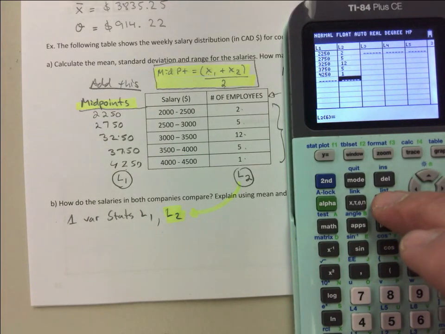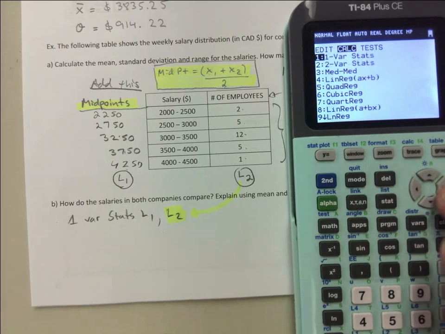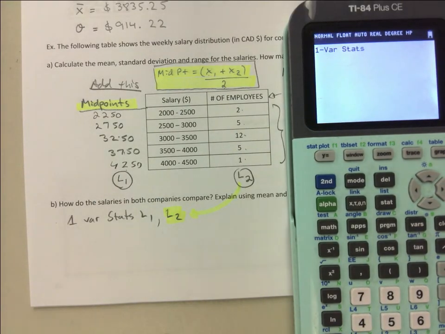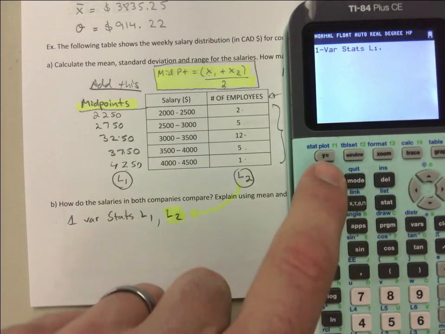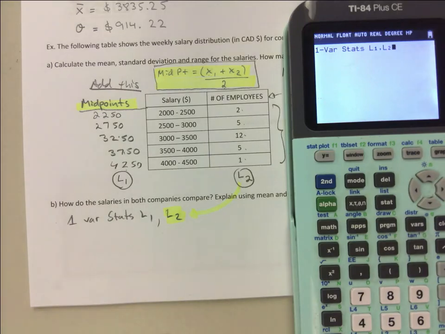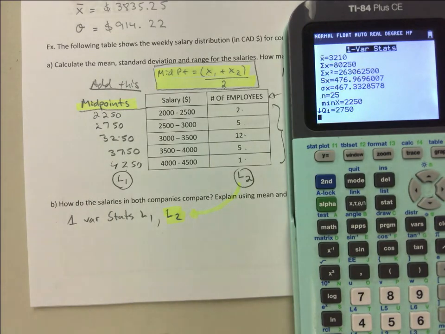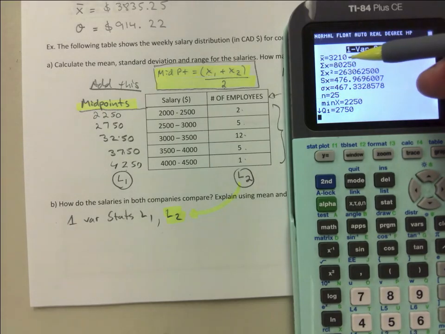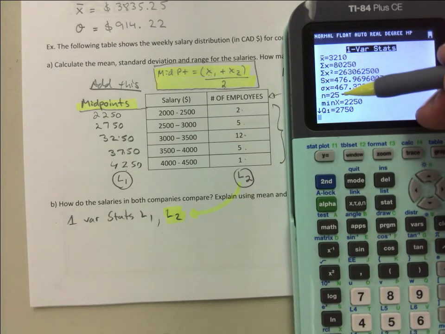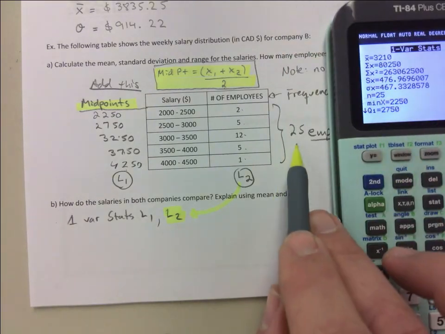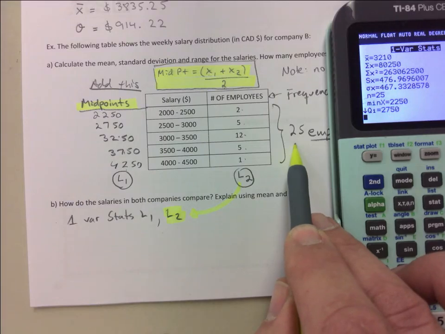So let's calculate this. Stat, calculate one variable stats. It's always one variable stats. You go L1, comma L2, because this is a frequency table. You hit enter. Look at the first thing I want you to look at is this. What is N? 25. And we realize that we have 25 employees, right?